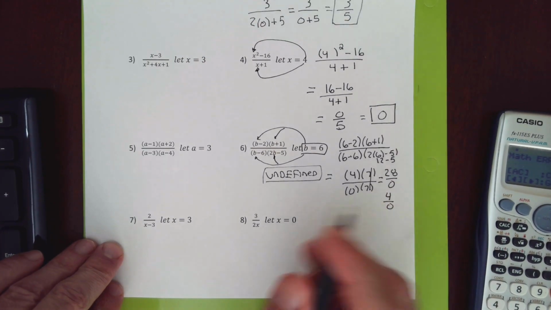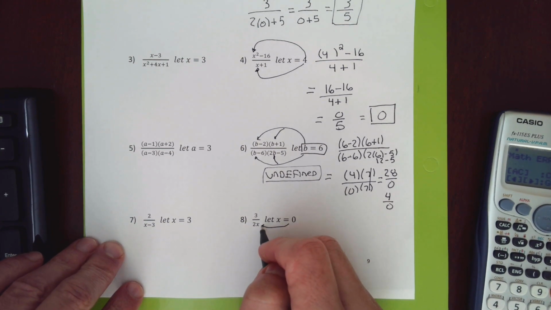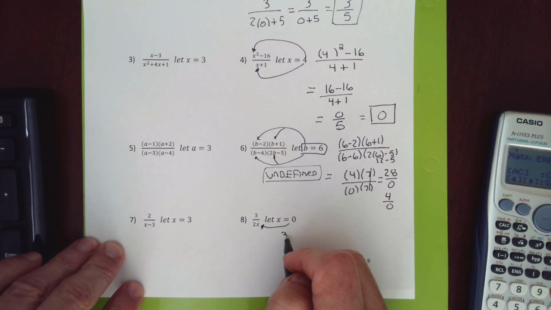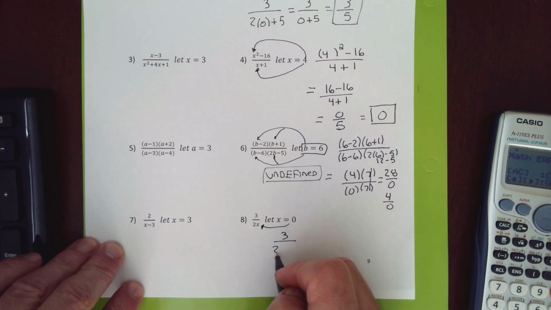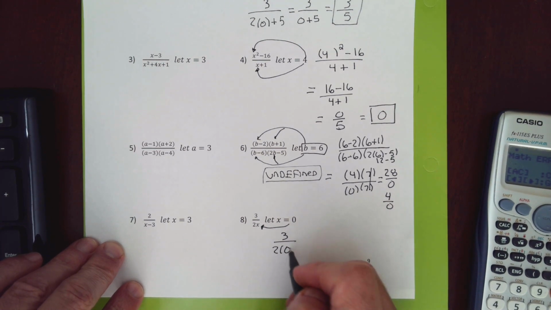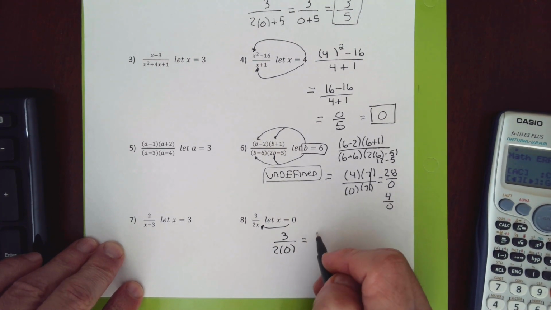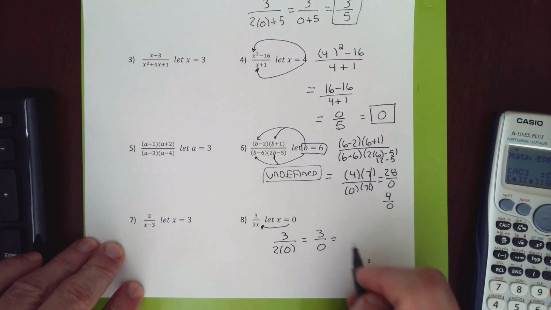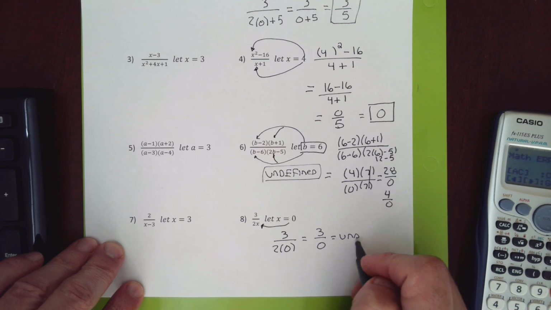Last even one in this grouping, I'm going to change this x to 0. I'm going to do it with a times sign. I'm going to get 3 over 2 times 0. I'm going to do that multiplication in the denominator. I get 3 over 0, and that's undefined.